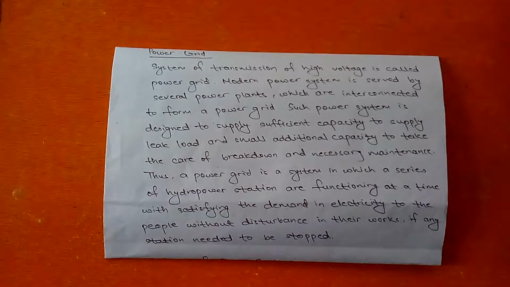A modern power system is served by several power plants which are interconnected to form a power grid. That means in our country, or in most countries, the power generated is usually connected to the national power grid. That has to be transmitted to a substation and thereafter it is distributed through the distribution system. Such a power system is designed to supply sufficient capacity for the peak load and a small additional capacity to take care of breakdown and necessary maintenance.